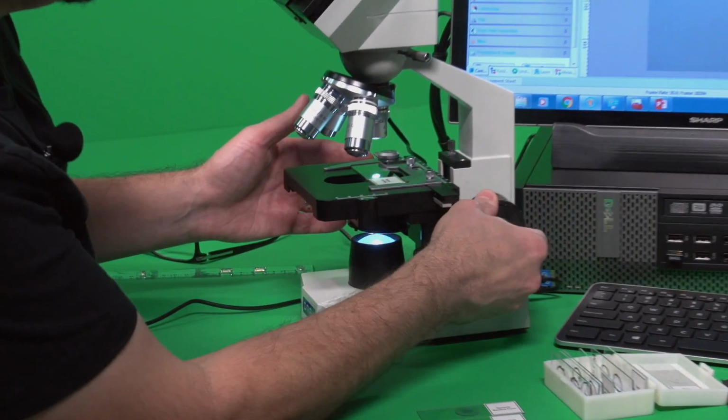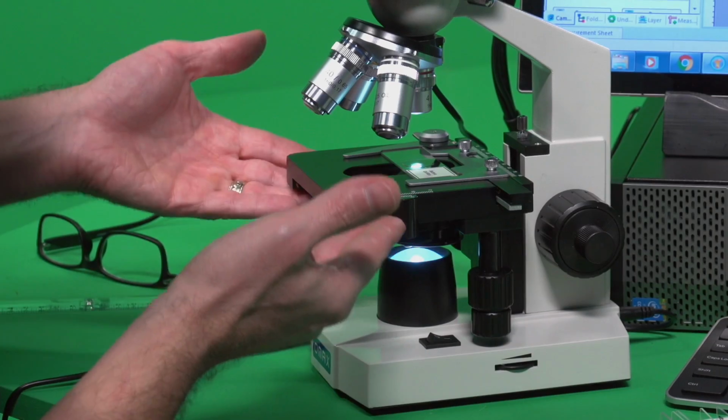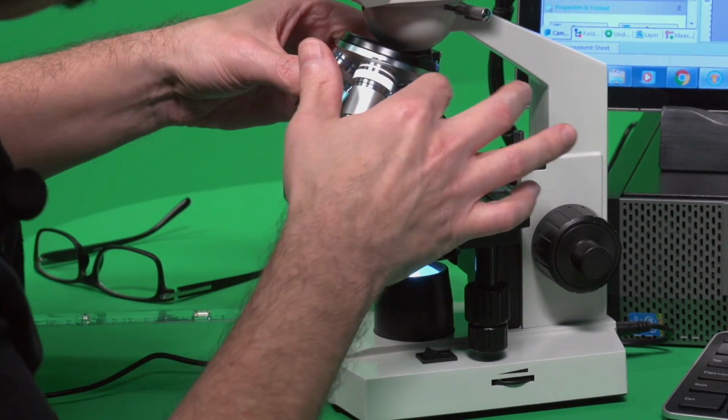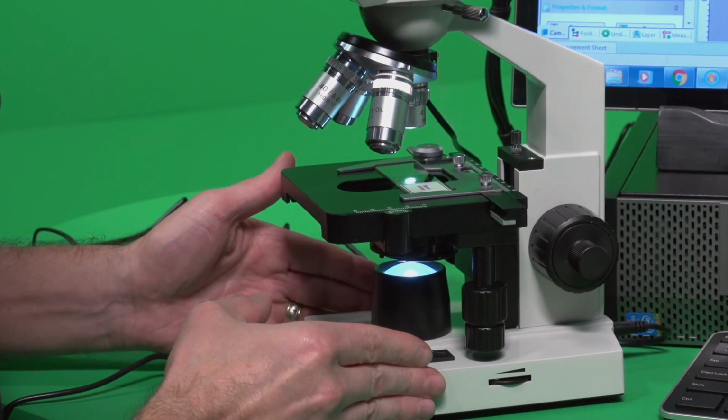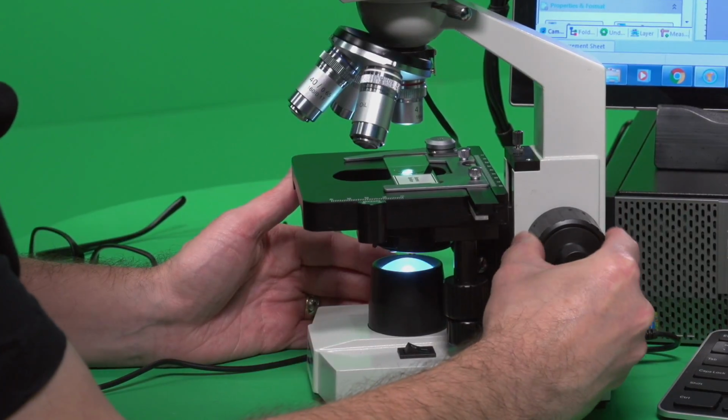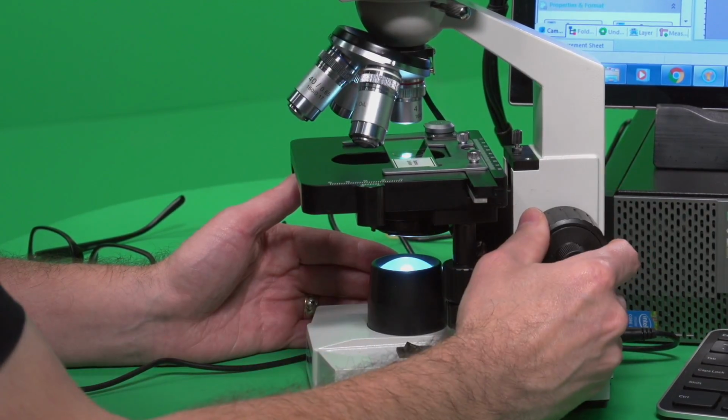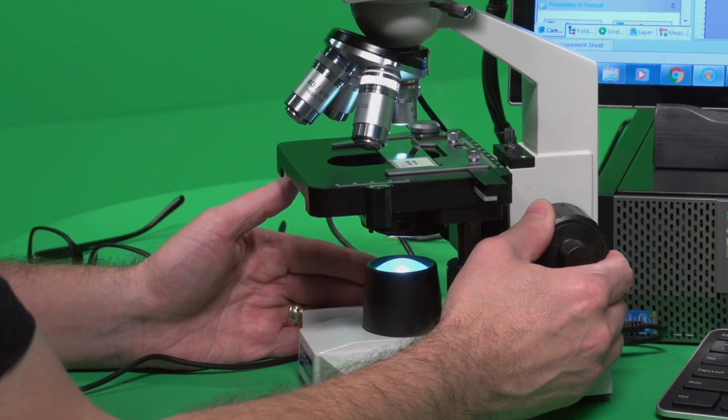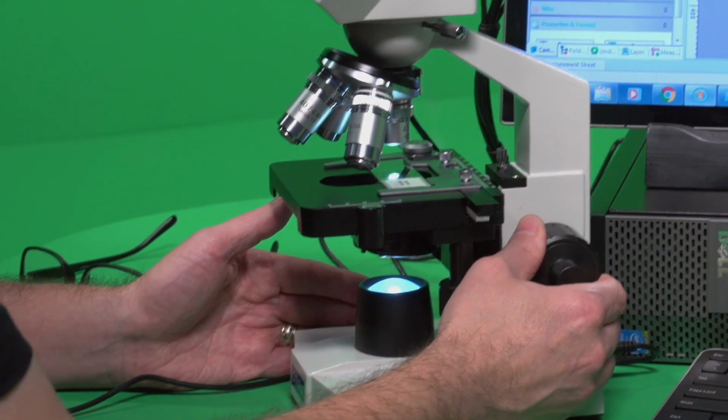I'm starting out again with the slide stage all the way down. I've got the 4x objective in place, and then I'm going to bring the slide stage all the way up. And as we can see from the screen, it got into focus pretty well.